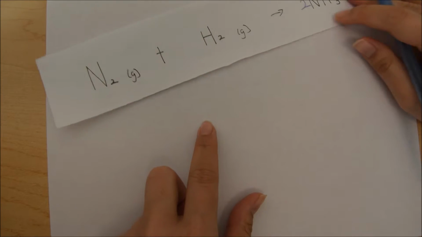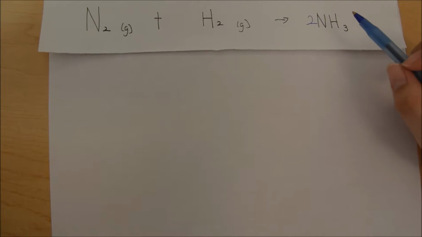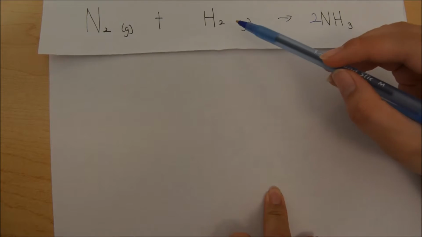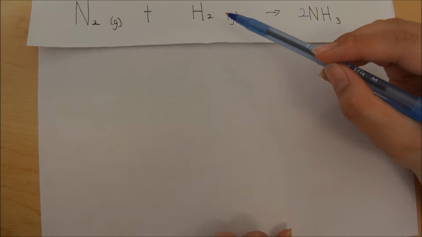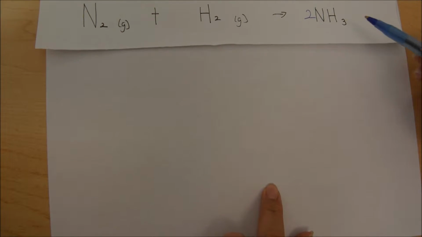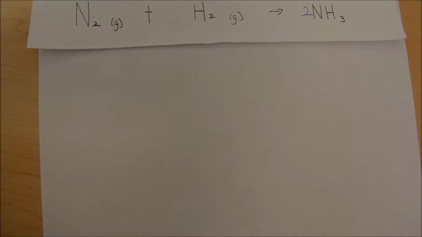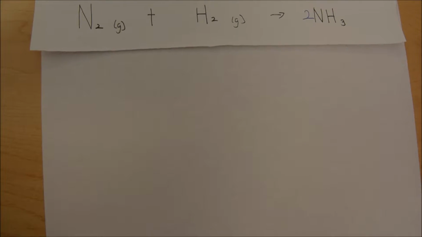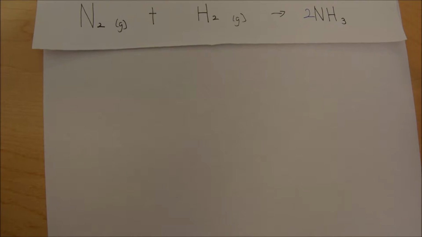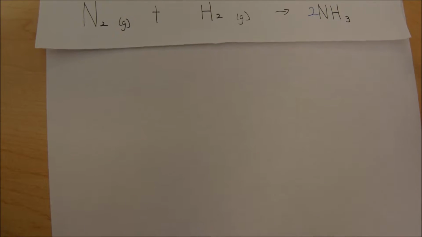Okay, next, let's look at the hydrogen atoms. There are 2 hydrogen atoms on the reactant side, and there are 6 hydrogen atoms on the product side. So in order to balance the equation, we have to put a coefficient of 3 in front of the hydrogen gas.